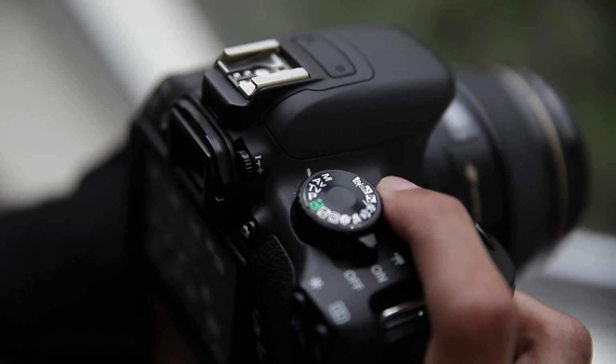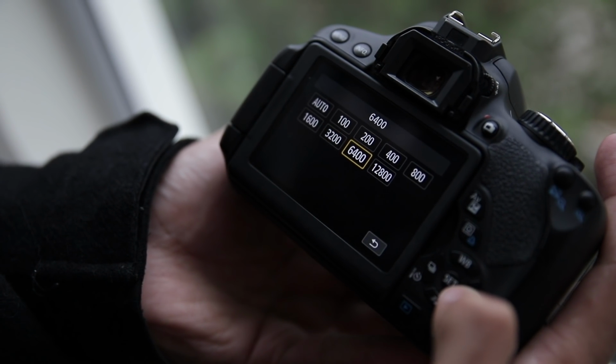Finally, we have ISO. Both shutter speed and aperture give you some form of creative control over your image. But if you've already picked your shutter speed and aperture, it's time to look to ISO. ISO is your camera's sensitivity to light. The higher your ISO goes, the more sensitive to light it's going to be. However, you'll also start to lose some detail and introduce noise and grain into your shot.